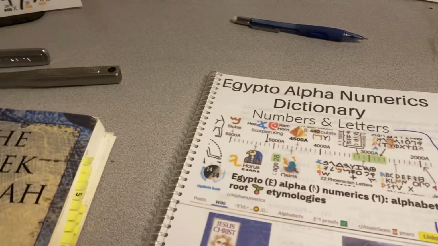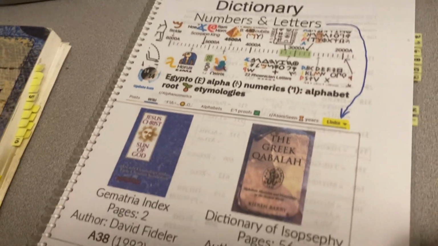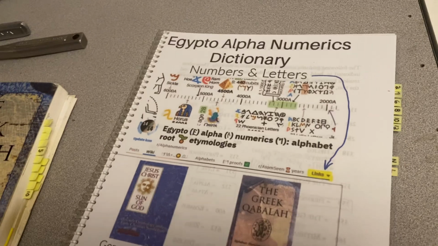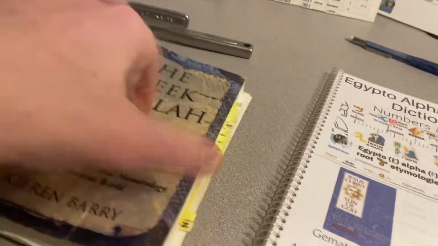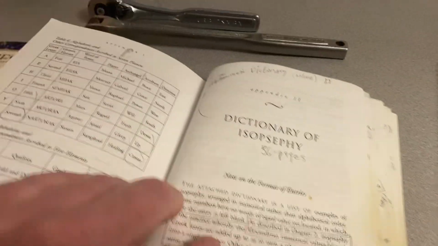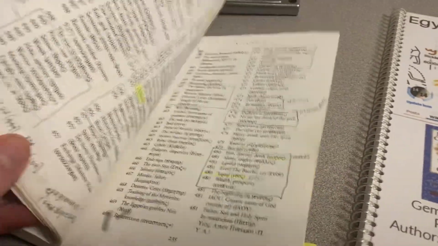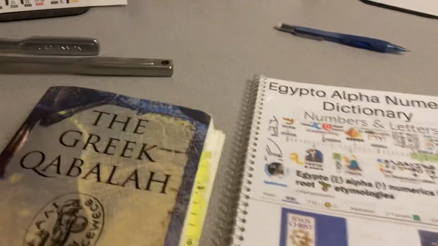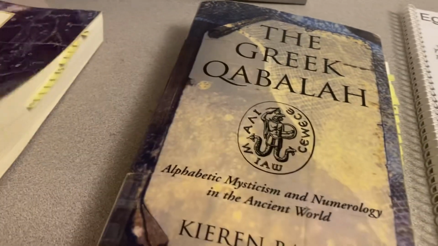So here is the new first draft of the Egypto Alphanumerics Dictionary. What I did to make this is I took Kieren Barry's 56-page Dictionary of Isopsephy. I scanned each one of these pages individually. And I took David Fideler's two-page index of Gematria, scanned those two pages.